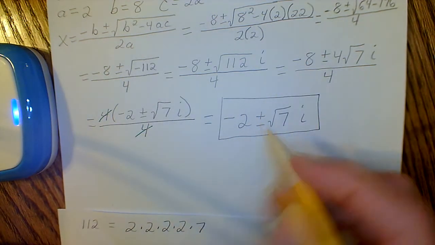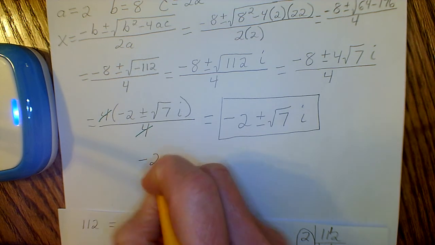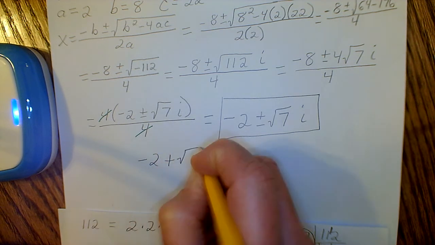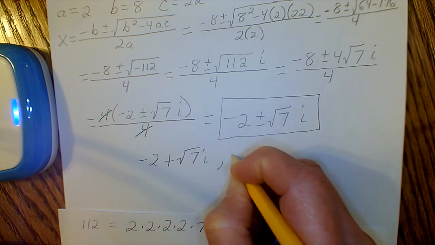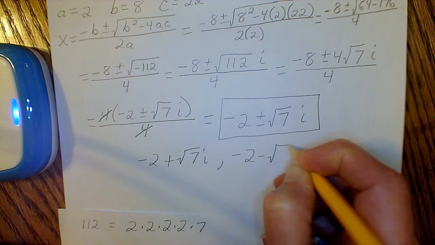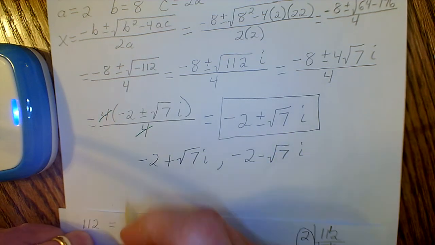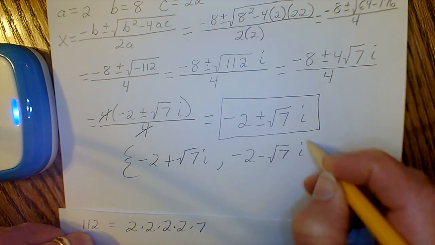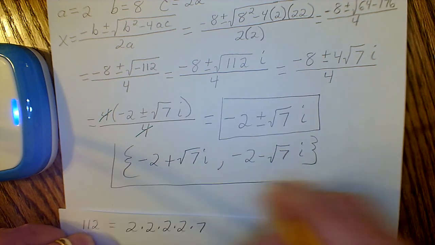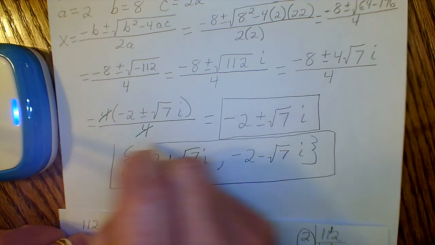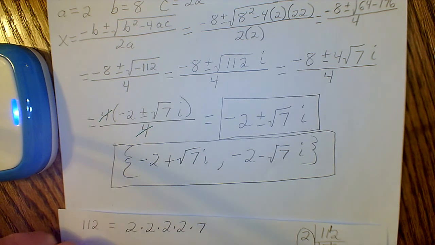Recall that that's 2 different answers. On MyMathLab, you would have to write that as negative 2 plus square root of 7i and negative 2 minus square root of 7i, although they probably are just as happy with that i in front of the radical. And that would be inside of braces saying this is our set of answers. It's both these 2 answers.